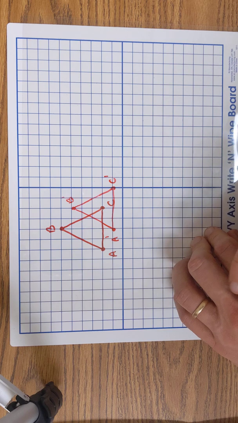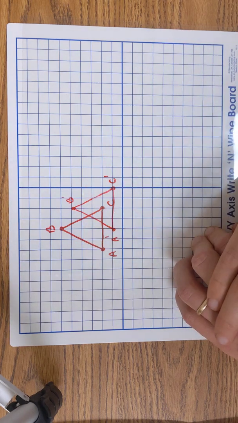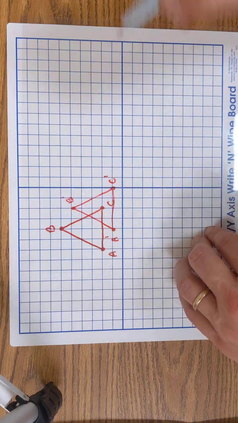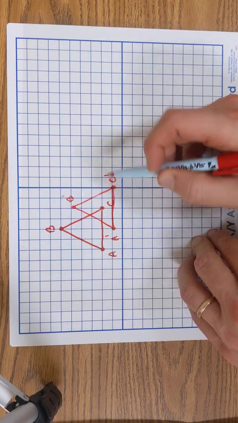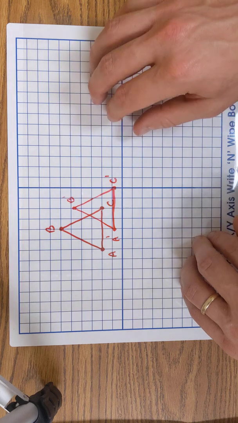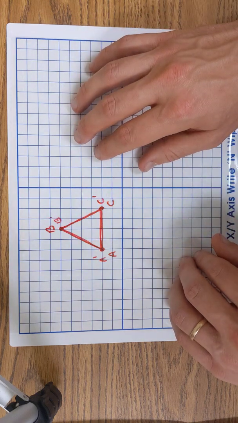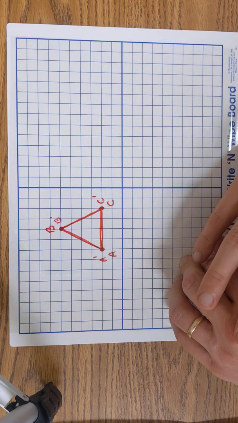I'm maintaining that size and shape of my pre-image to get my image. Just going to clean this up a little bit. Perfect. So a translation definitely maintains congruence.